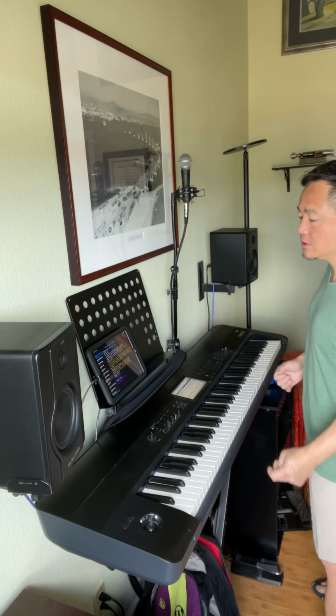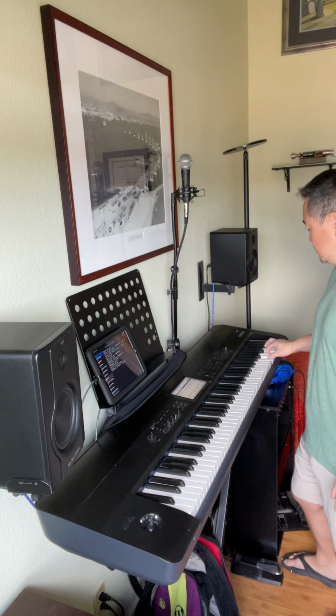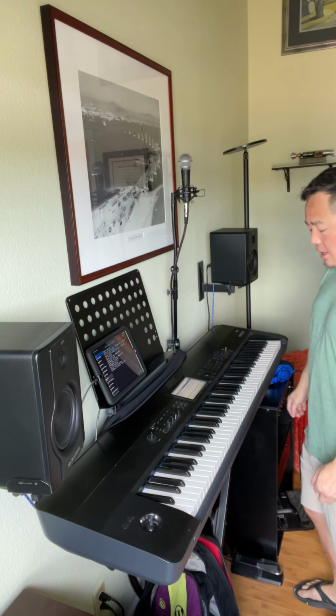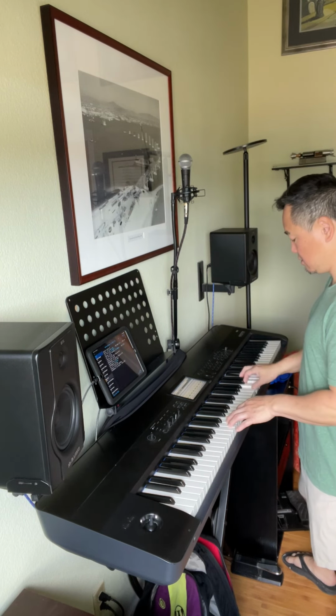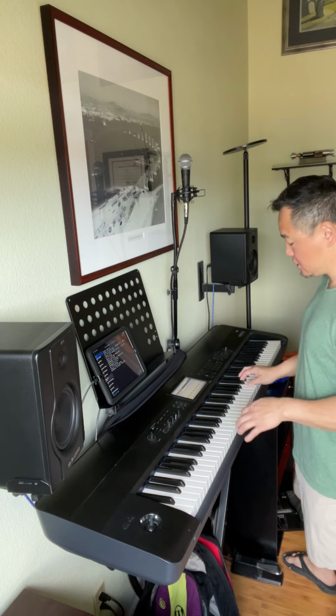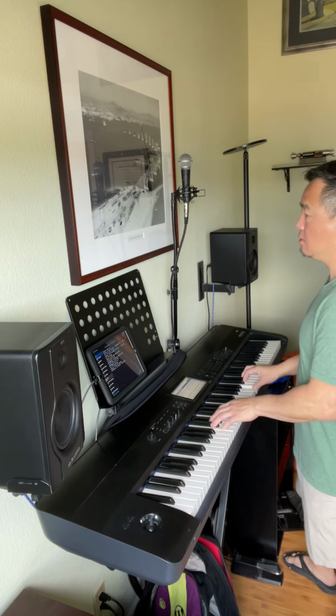Rebel Yell. That's really the most important part for this song. I also do that at the very intro. So that's basically it, and I just have these to give myself something to play during the verses and the choruses. And that's basically it for Rebel Yell.